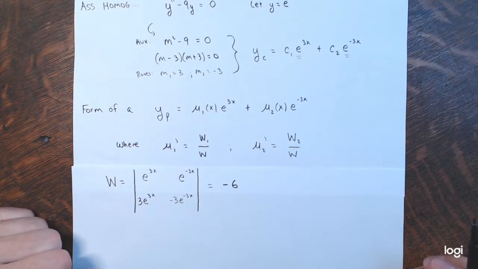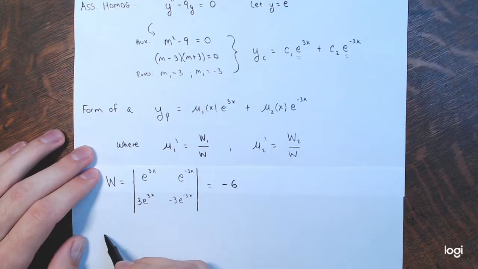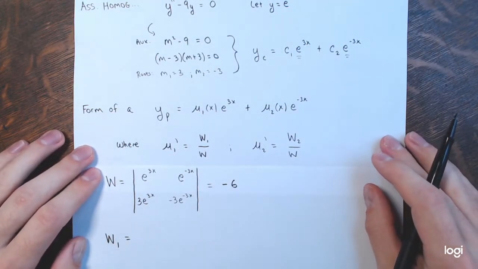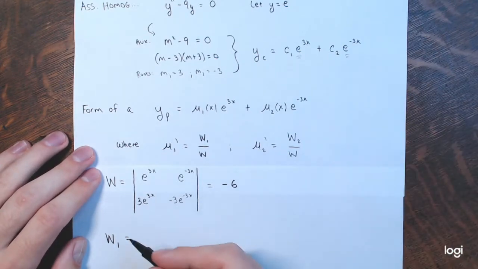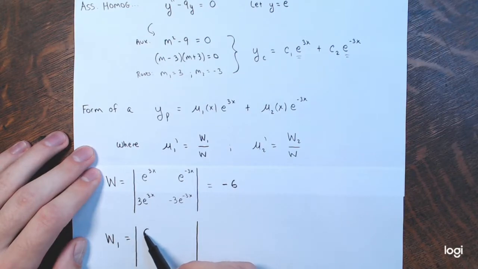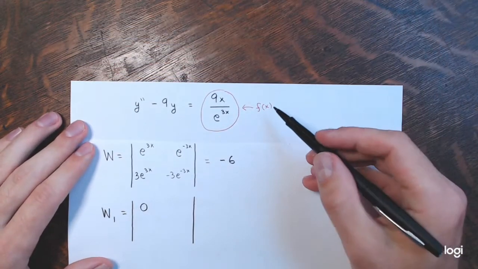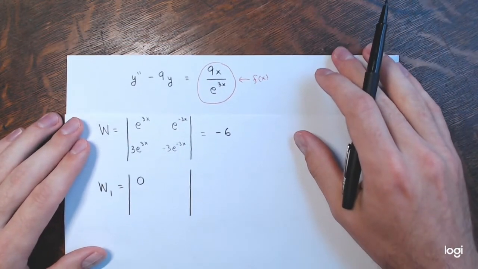Okay. So now I know the value of w, and w1. W1 is the same Wronskian, the same matrix, but I replace the first column with zeros down to the last row, where I'm putting this f of x back in standard form.